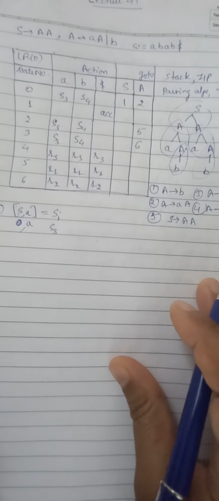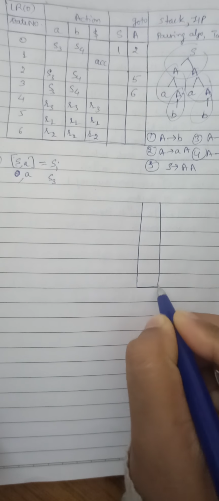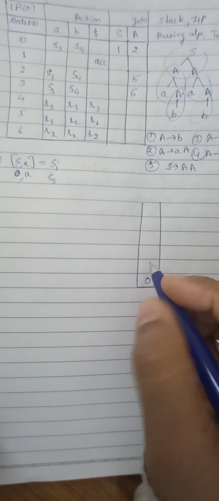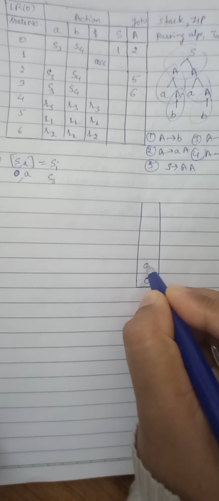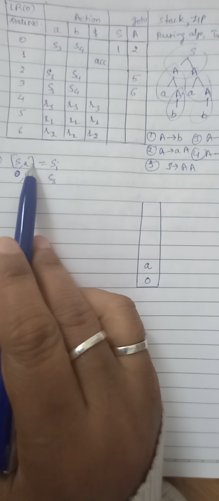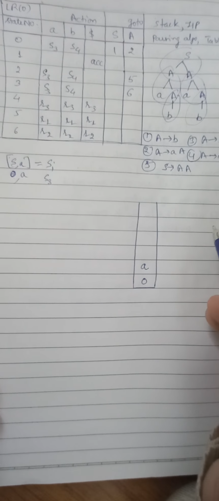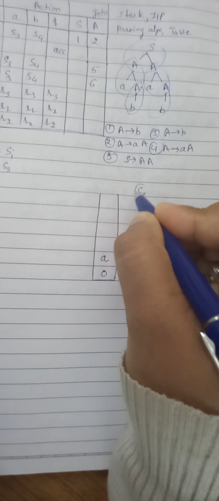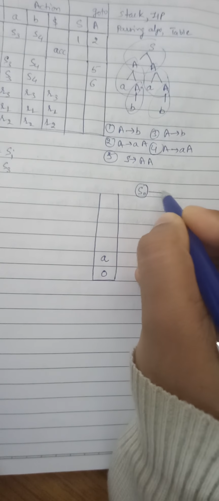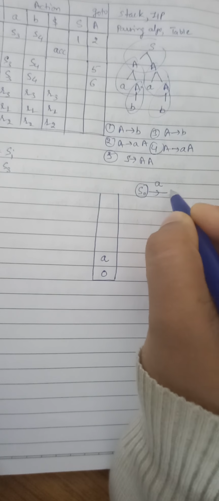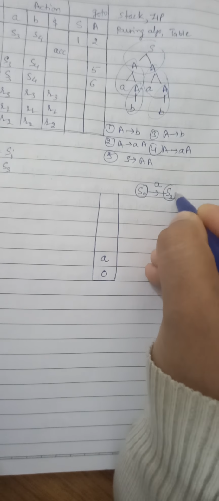So how are we going to do this? Let's understand with this stack and input. Initially we start with 0 and A. In a simple way we can see it like this: from S0 with A production we are moving towards S3.